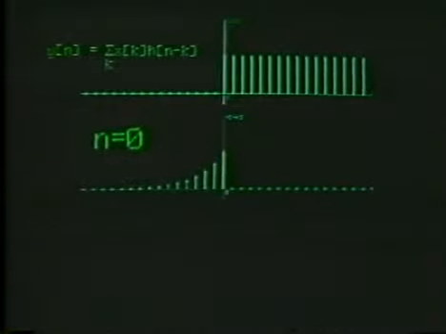So here we see h of n minus k for n equal to 0, namely h of minus k. And now h of 1 minus k, which we'll show next, is this shifted to the right by 1 point. Here we have h of 1 minus k. Shifting to the right by 1 more point is h of 2 minus k.